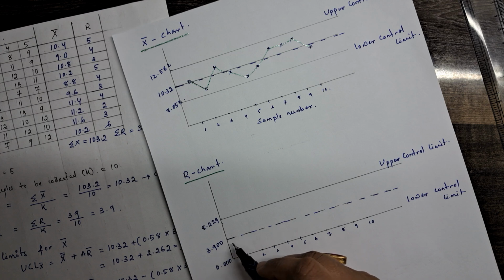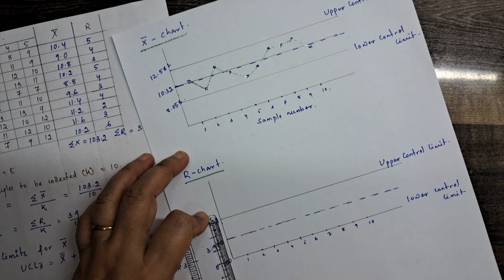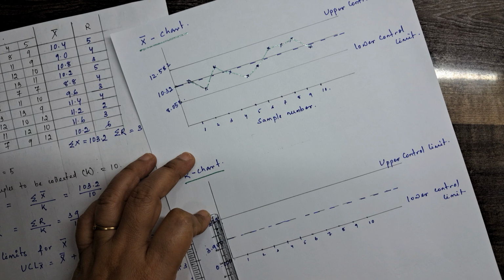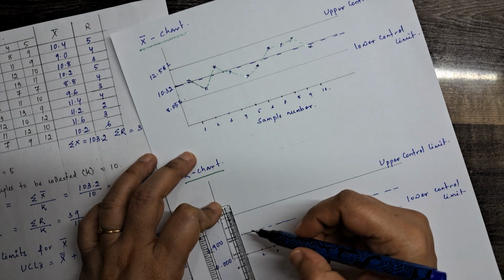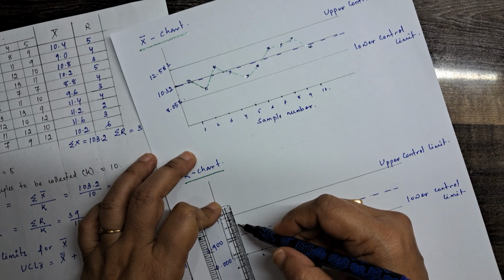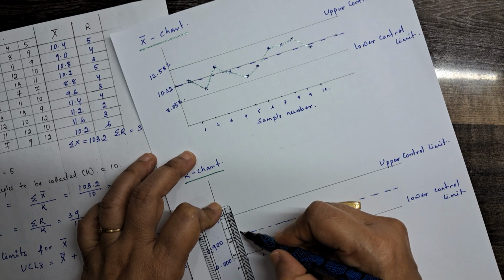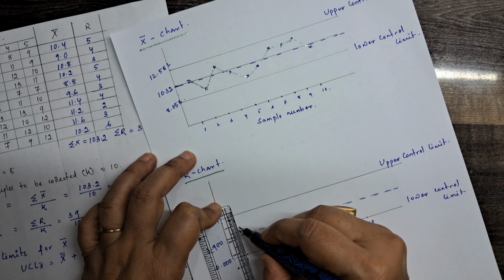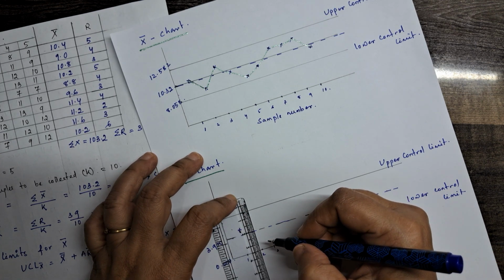So if we see, this is 3.900. The first value is 5. The second value is 4.